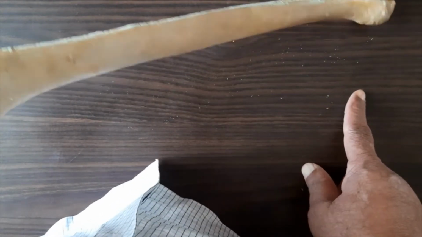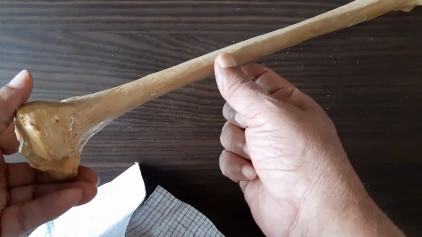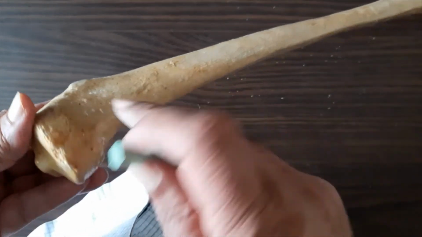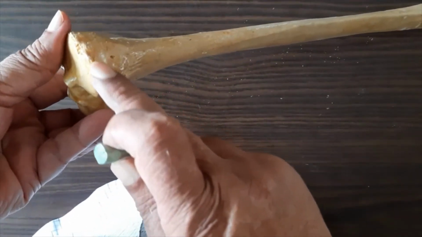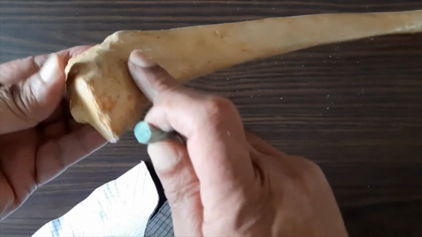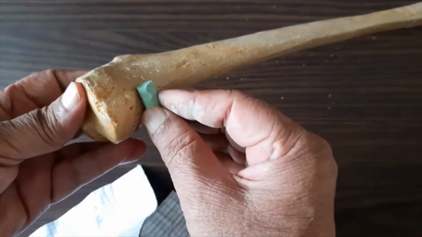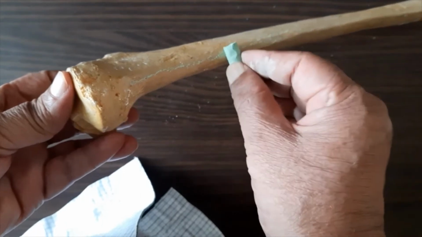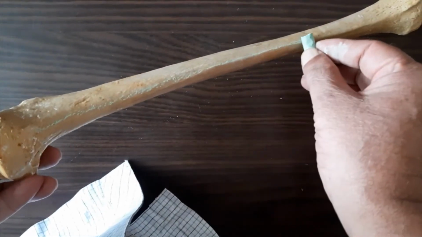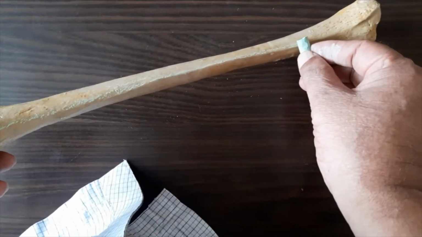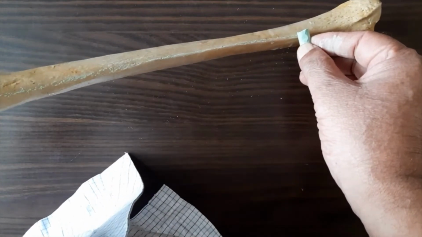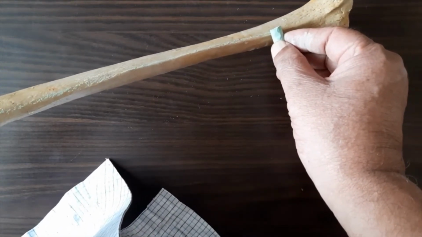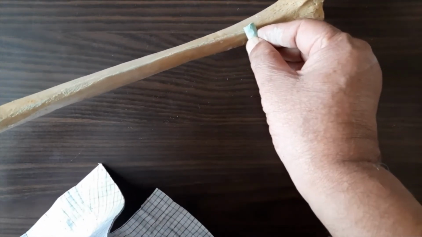Right, let us come to the medial border, which starts from the medial malleolus. This is the medial malleolus, posterior aspect, and if you trace this border, the medial border, from the medial malleolus, it goes downward and forms the posterior border of the medial malleolus.